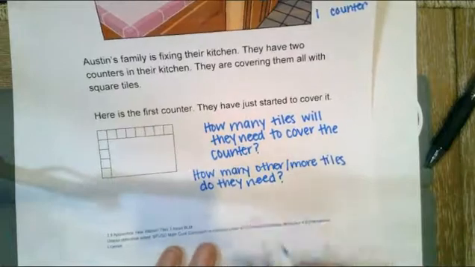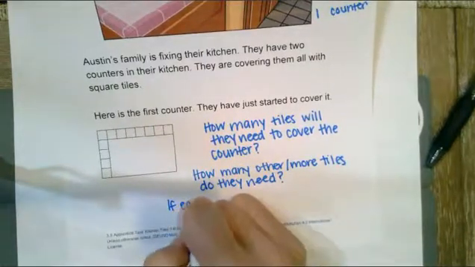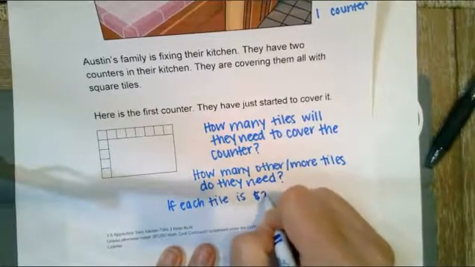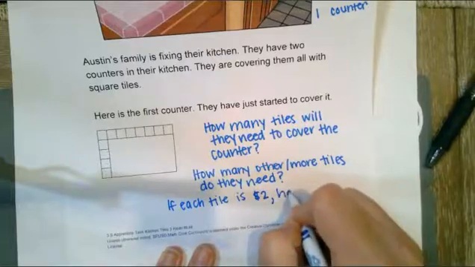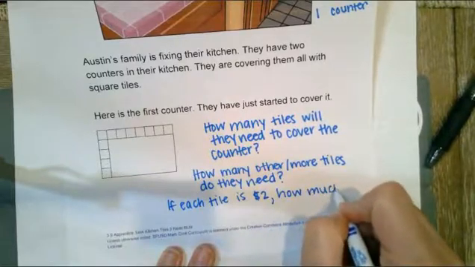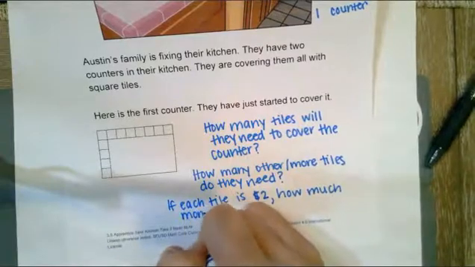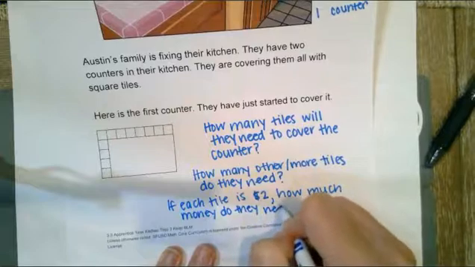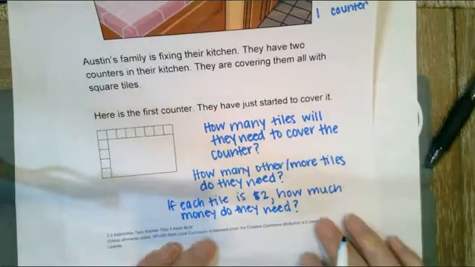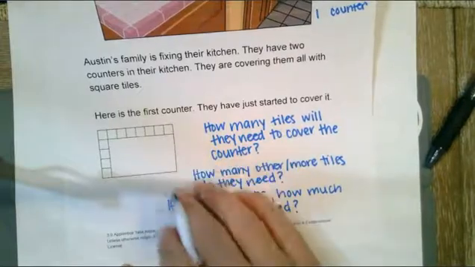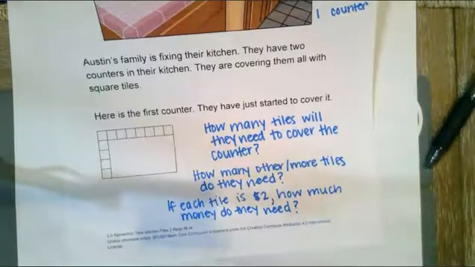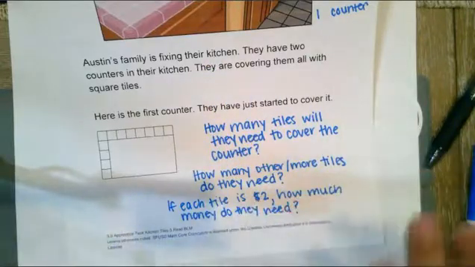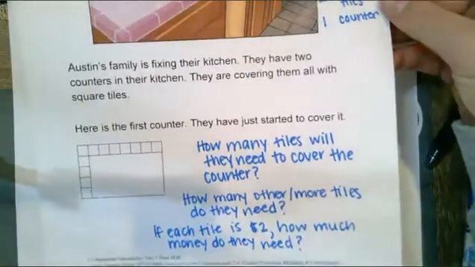And then let's just add another one. If each tile is $2, how much money do they need to cover the counter? There are endless amounts of mathematical questions that we can come up with for this story. But we're going to stop here. If you had another one, feel free to share it with your class in a discussion.